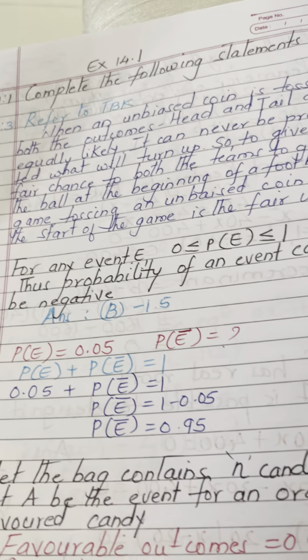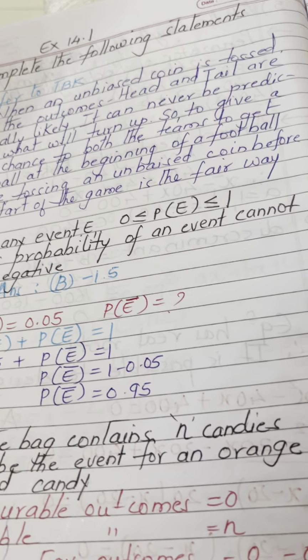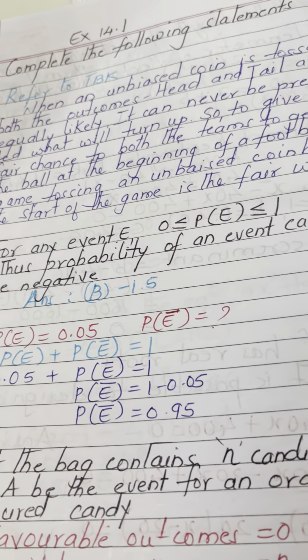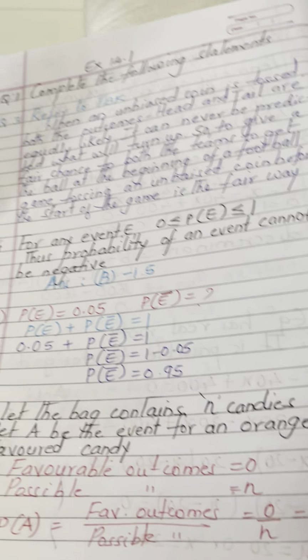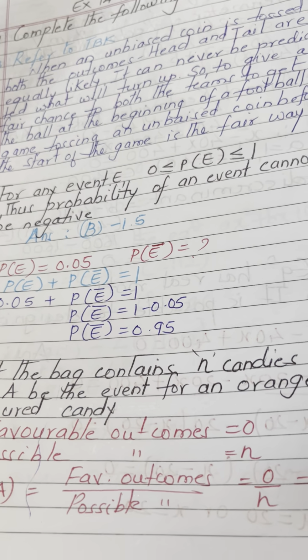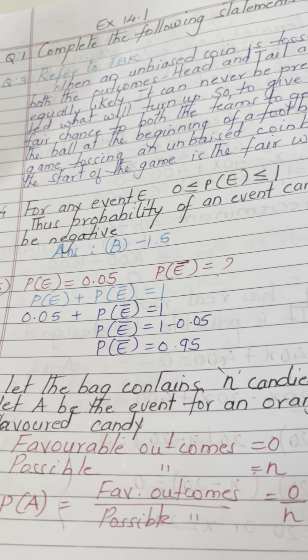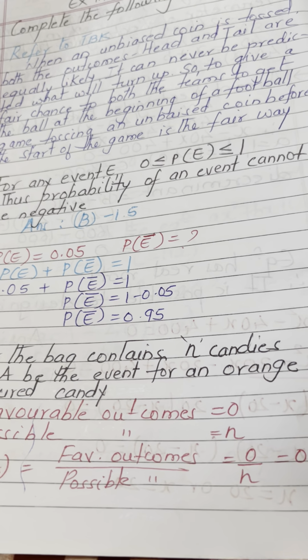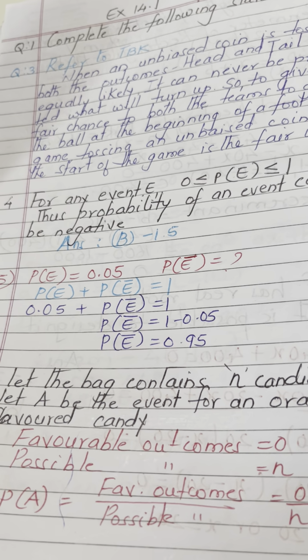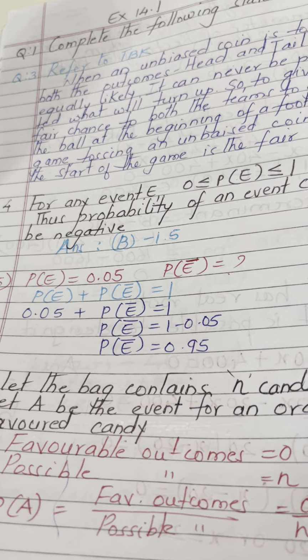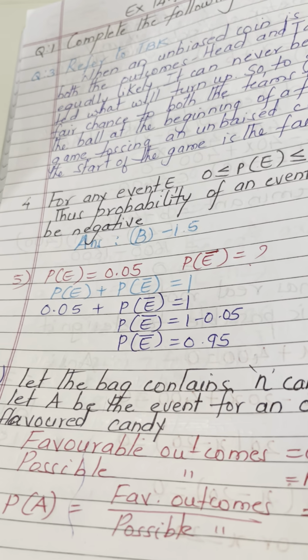So to give a fair chance to both the teams to get the ball at the beginning of a football game, tossing an unbiased coin before the start of the game is the fair way. आंसर आ गया समझ में? ठीक है. Now we go to question number 4.